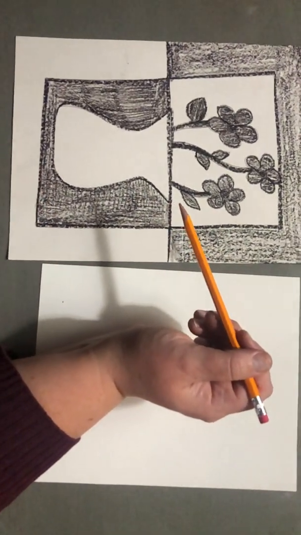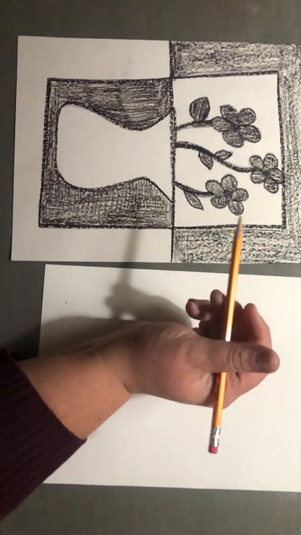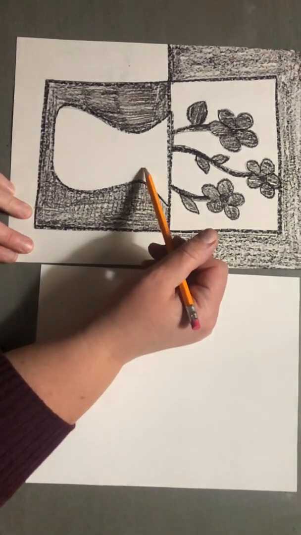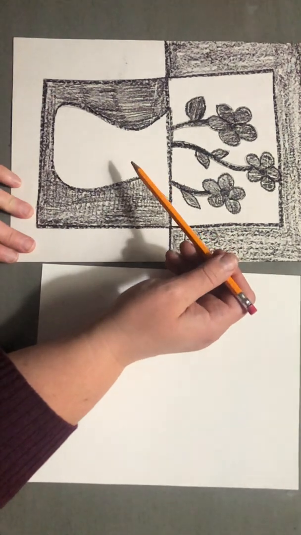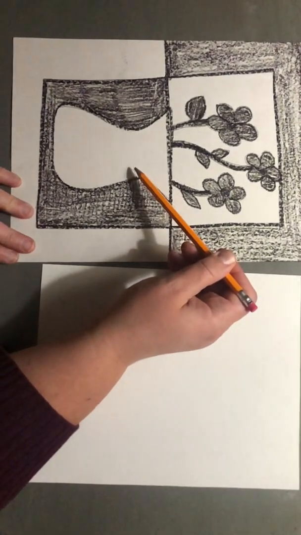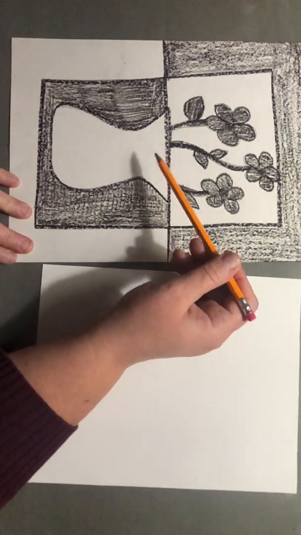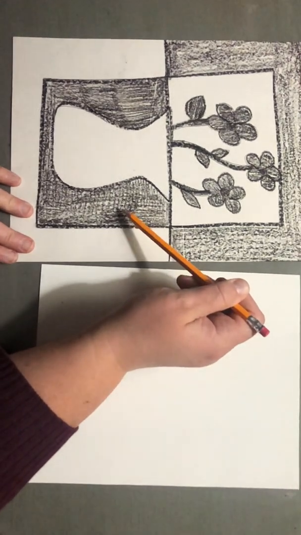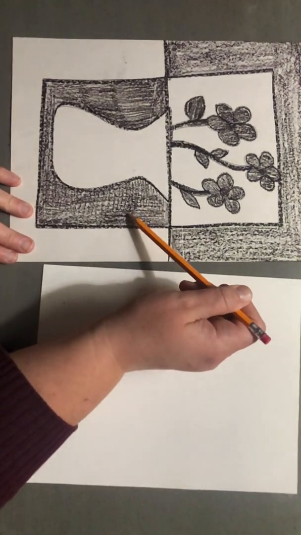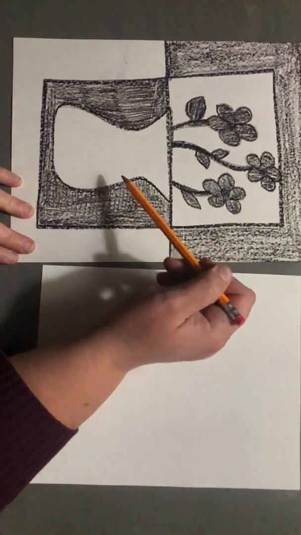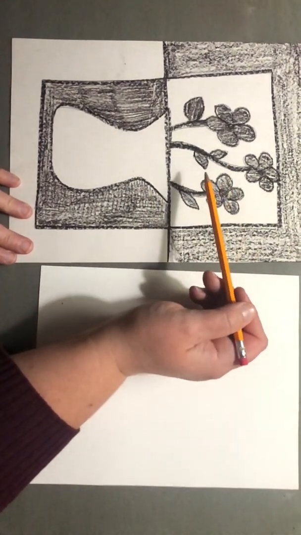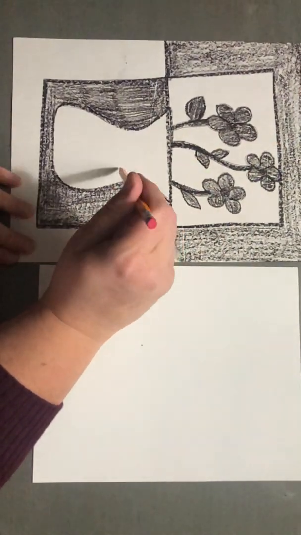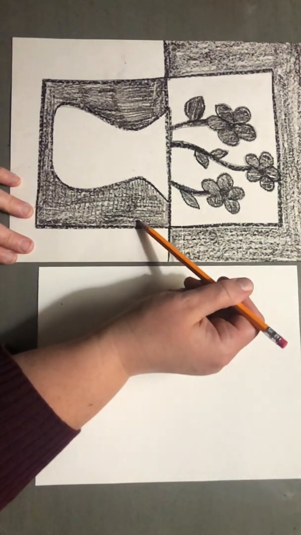Now on the bottom side, I wanted to do a reversal, the opposite. So I started with the negative space, okay? So by not coloring in the vase, which, as we already talked about, is the positive space, I left that alone and I colored in this area. This is the negative space because it's the background. So the flower pot is the image. If you color the image in, it's the positive space. By ignoring the image, I colored in the negative space.